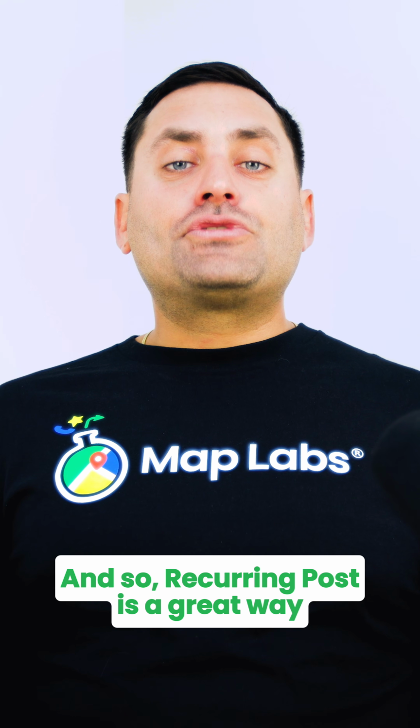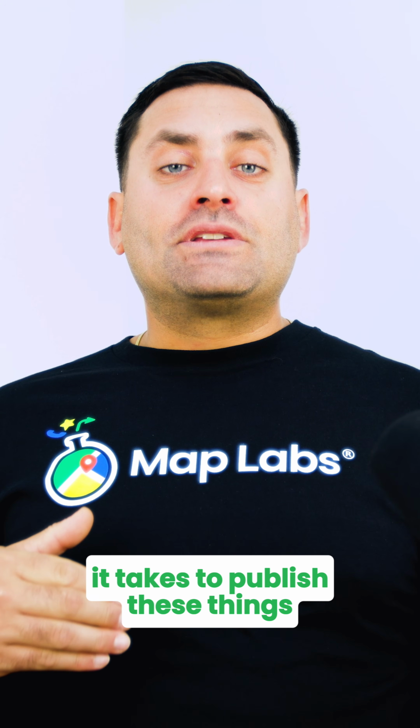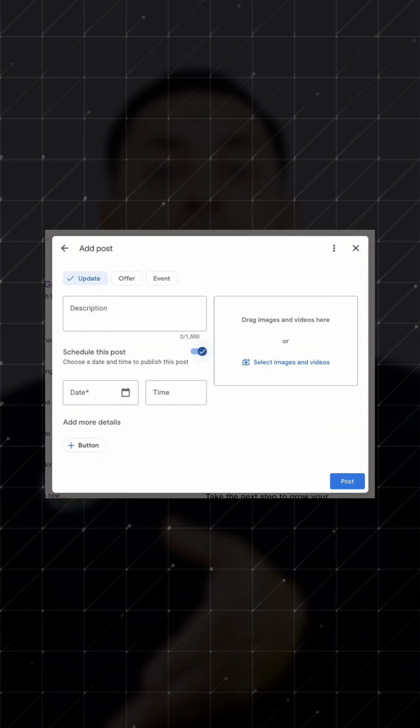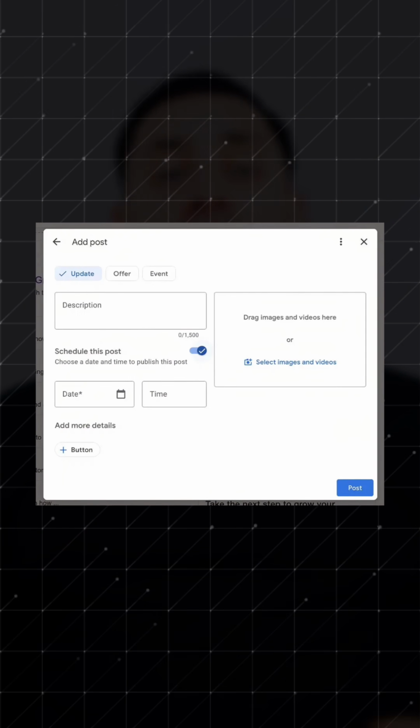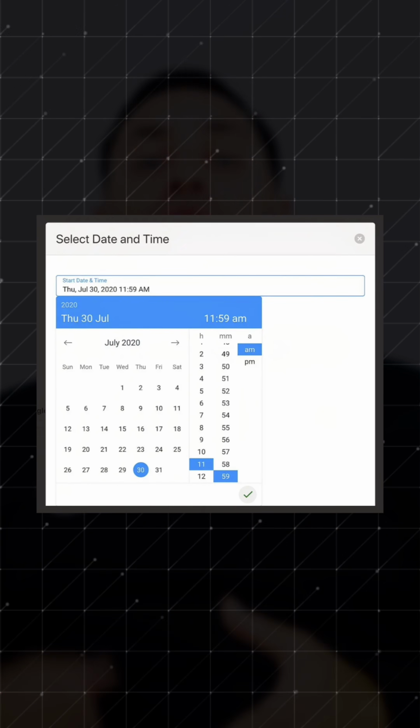And so recurring post is a great way to also just lower the amount of effort it takes to publish these things. So by using recurring posts, you can set up a calendar basically. You can say, hey, I know that all this information is going to be on my business profile in this sequence, and you don't have to do it over and over and over again.